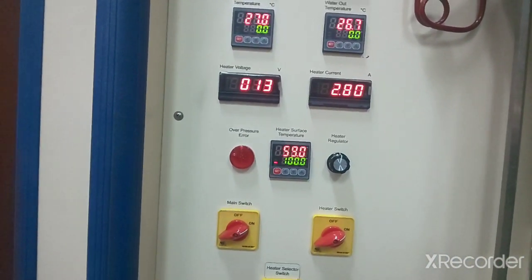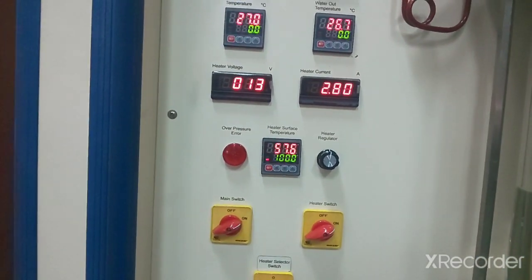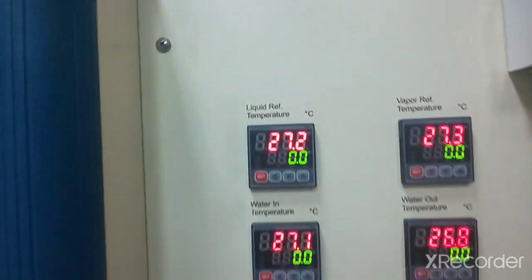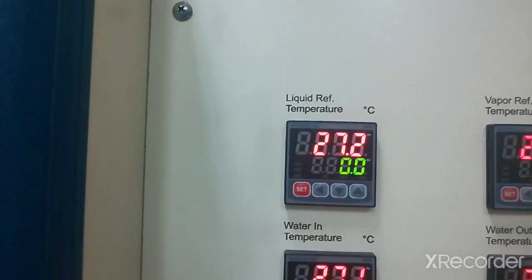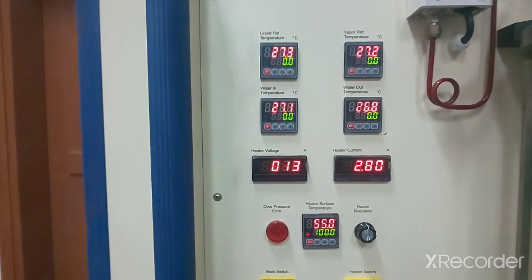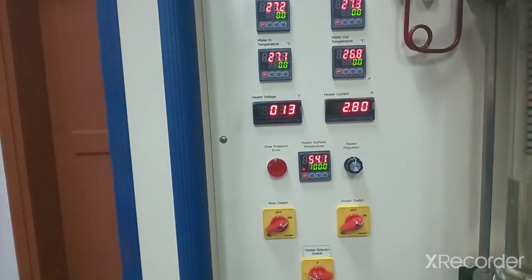I have lowered the voltage and the current so that the refrigerant temperature, you can see the value, the liquid refrigerant temperature is right now 27, not at 32. When it reaches 32 or higher, then it will start boiling. So we will have to wait a little bit.